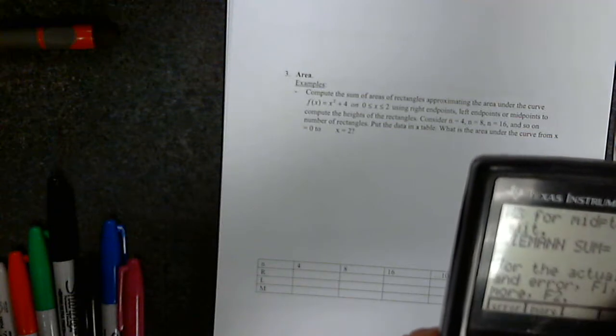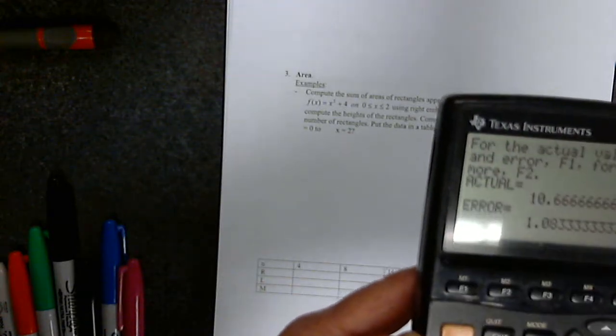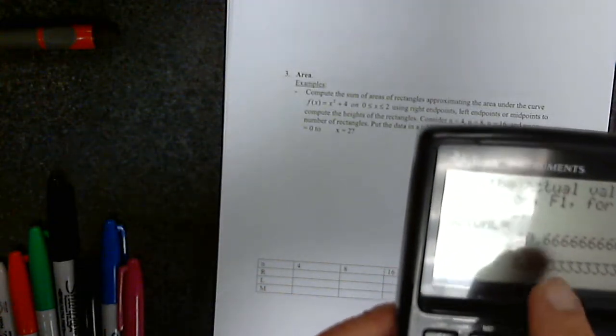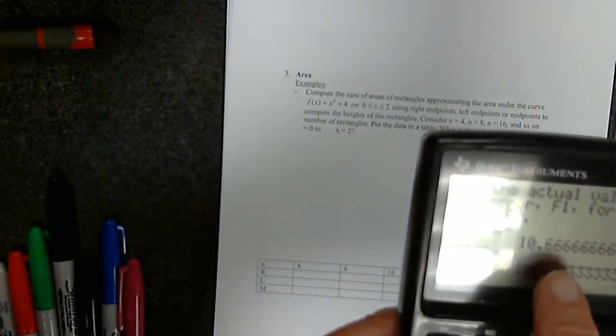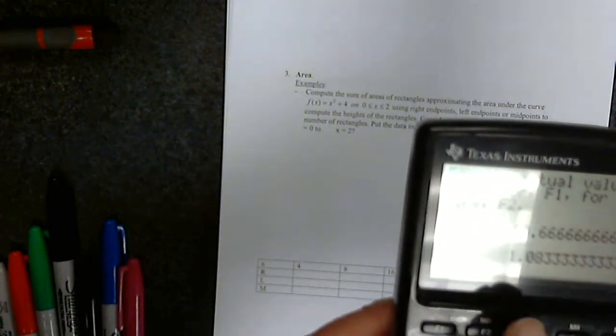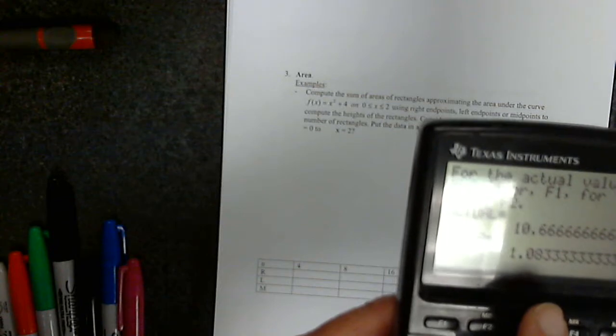So now choose F1 for the left endpoint, F2 for the right, F3 for the midpoint, F4 to quit. Now if I want to determine the actual value and error, F1, for more, F2. I'm just going to do the error. So the actual value is 10.66666667, and the error is 1.08.